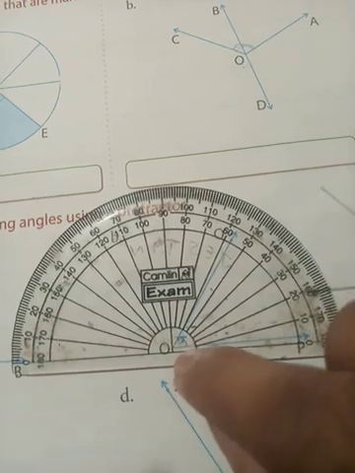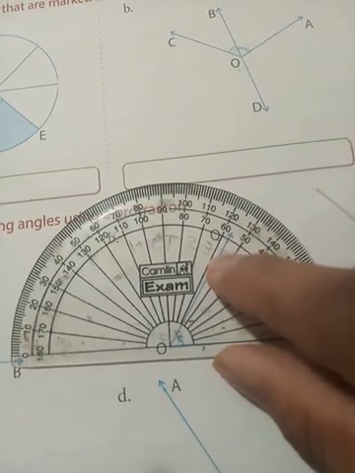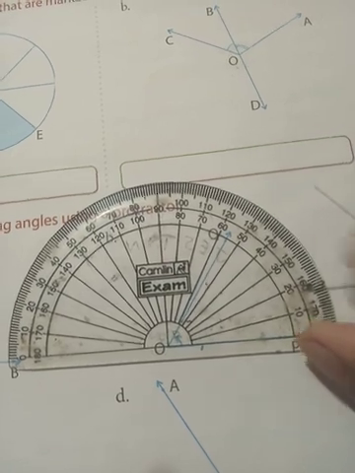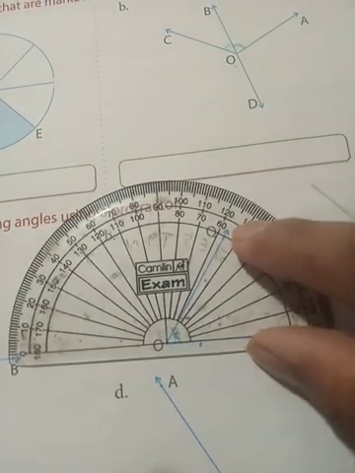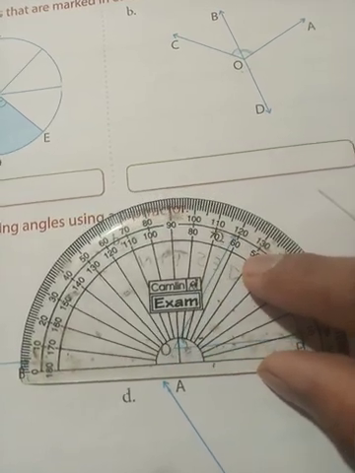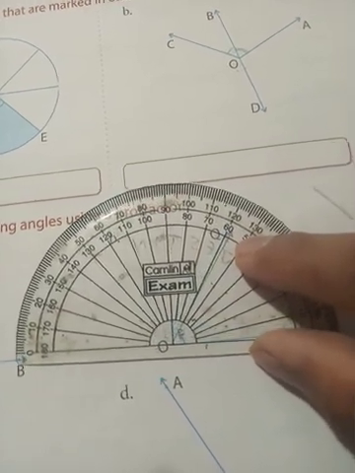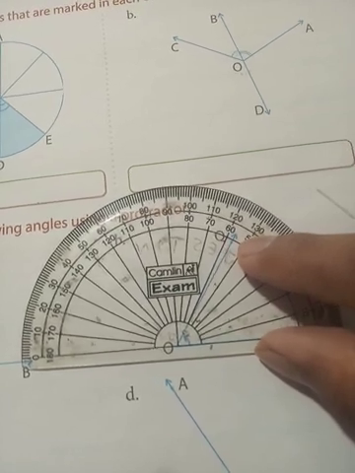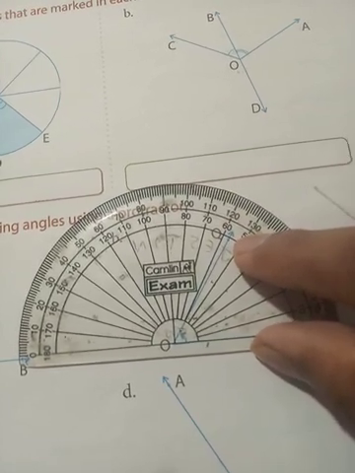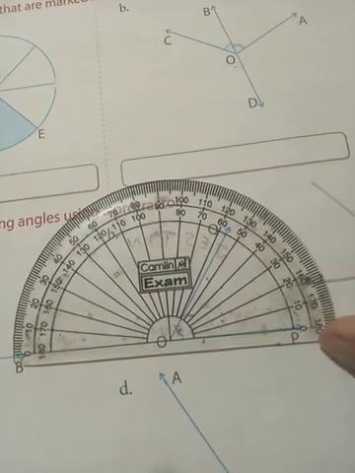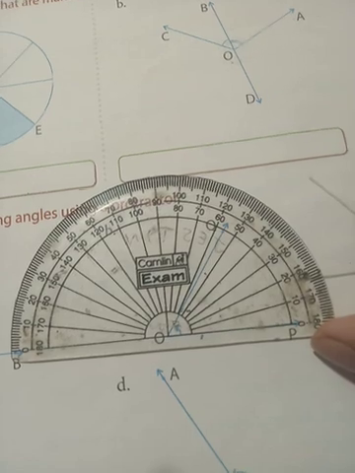This point must come here, and this baseline should coincide with this one. Like that way we have to keep it best. Don't go like this, don't go like this. It should be like that. Now I placed this one.